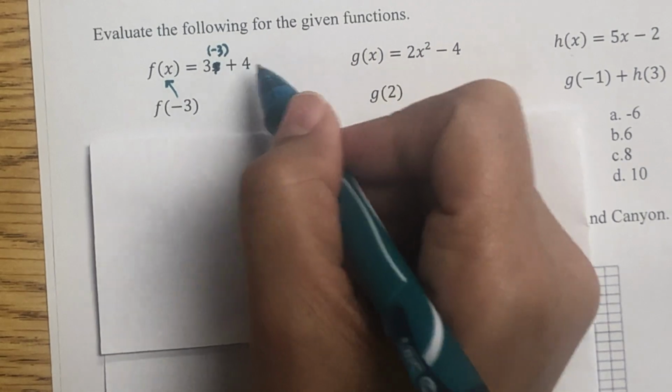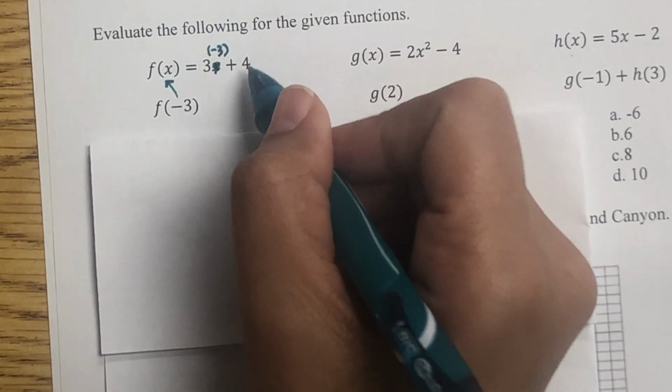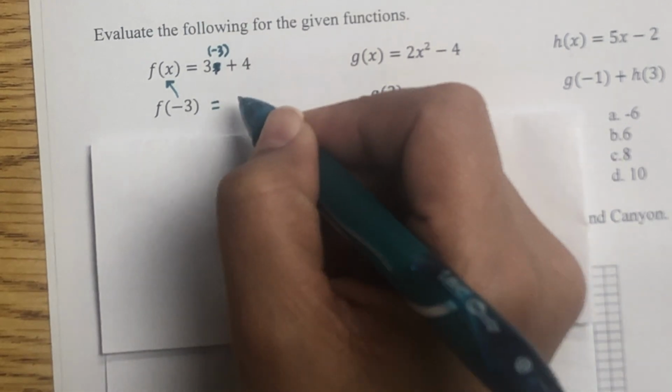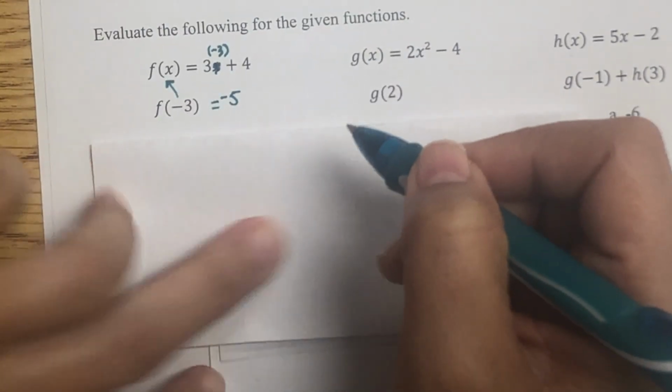Now there's no more X, so you punch that in a calculator. 3 times negative 3 is negative 9, plus 4. Negatives are winning by 5. Negative 5.